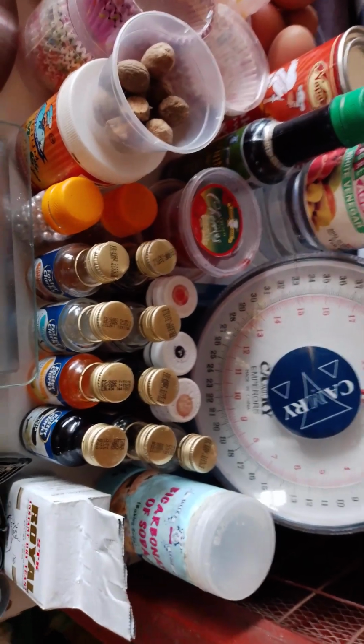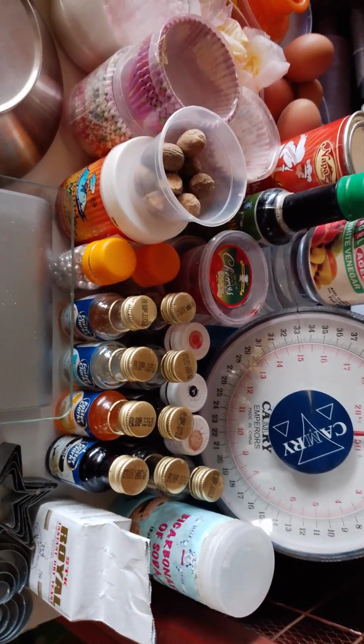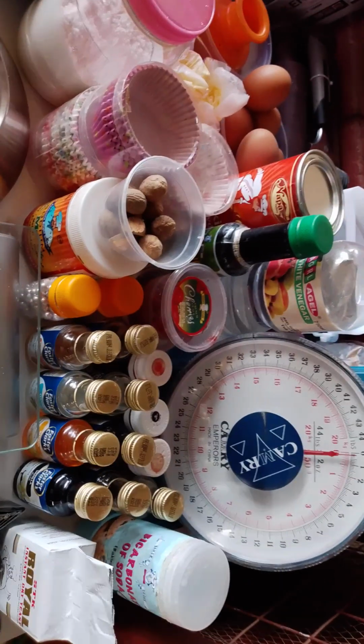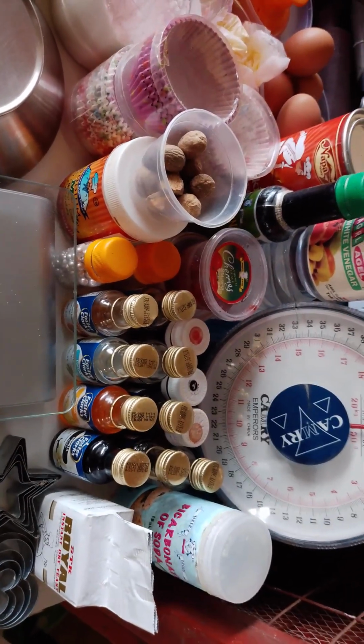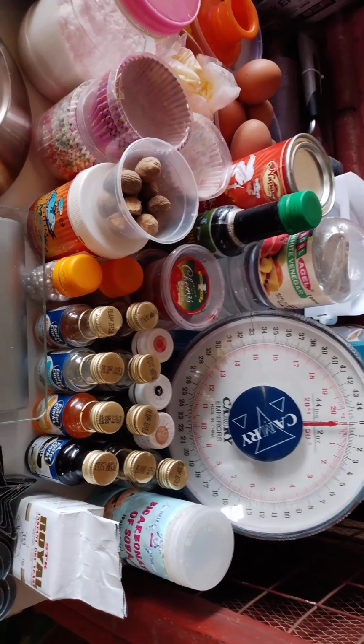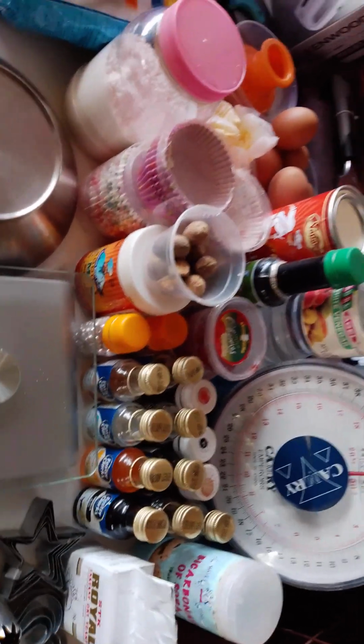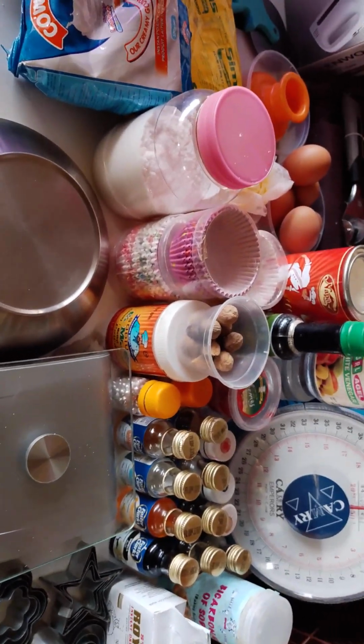We have a variety of pastries. In fact, I'm going to drop it down in the chat so that you can see the different types of pastries we have. Those different types of pastries demand different ingredients. So for each pastry, you need different ingredients.